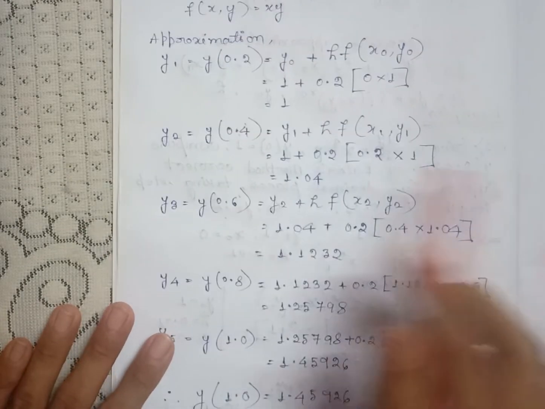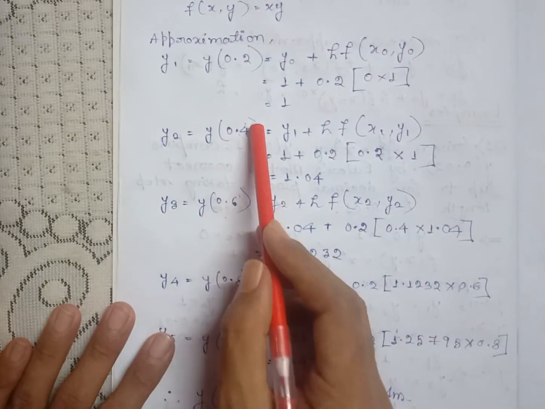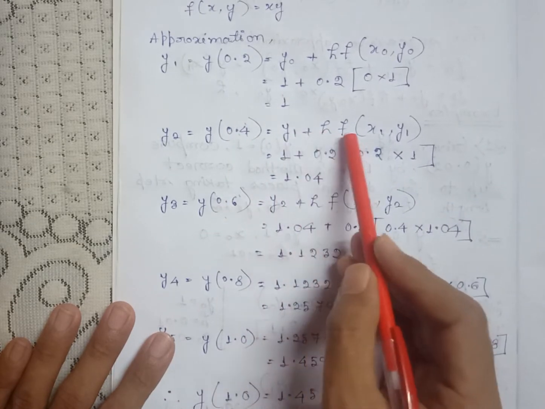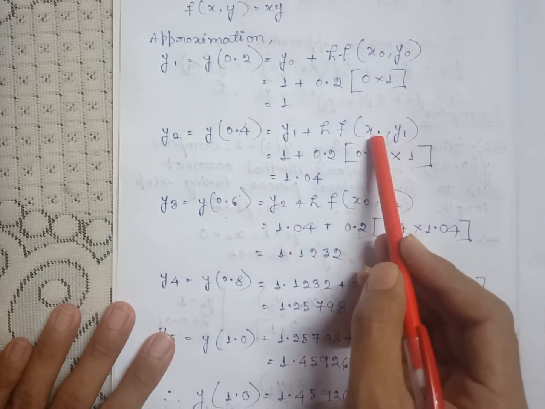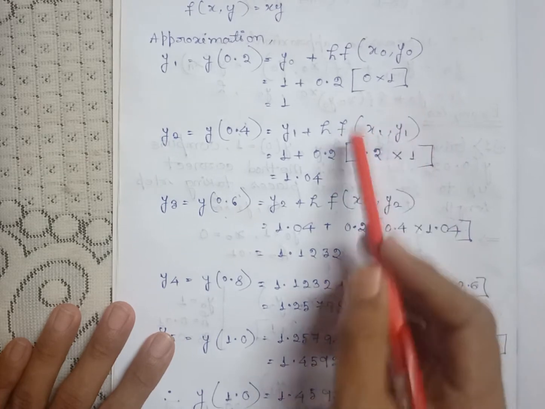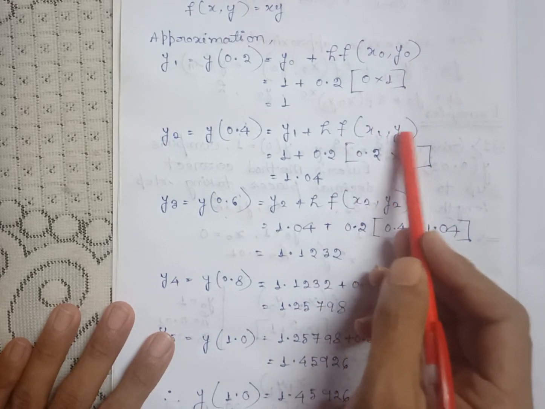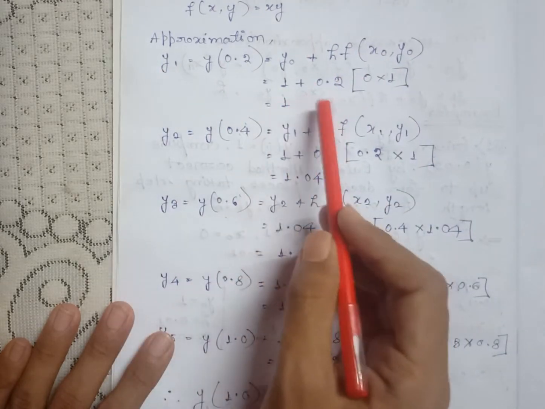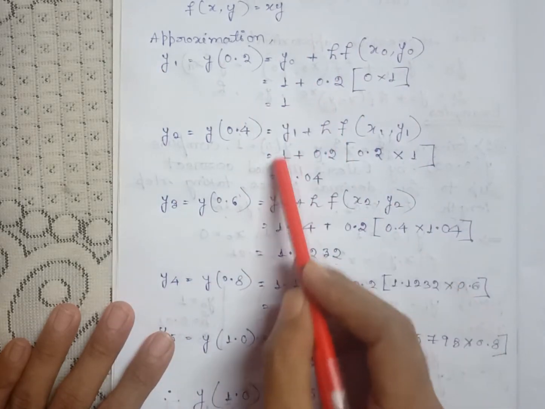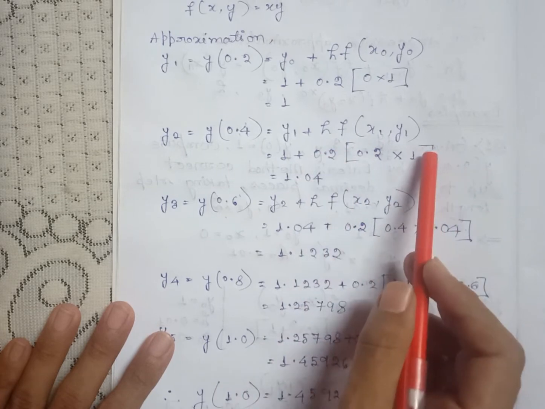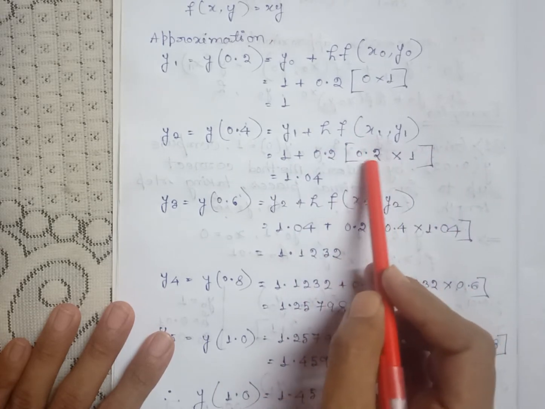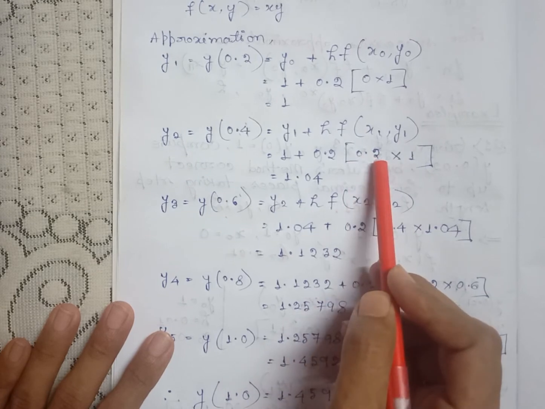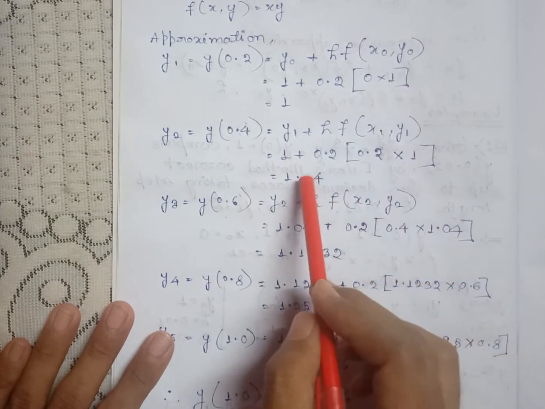Now for y2 or y at 0.2, that is y1 plus h into f of x1 comma y1. Now in this case we'll use the value of y1 that we got from the previous iteration, that is 1, plus h's value remains the same. Now the x1's value changed, this x1 is 0.2. Now we calculate the whole thing, we get this result.